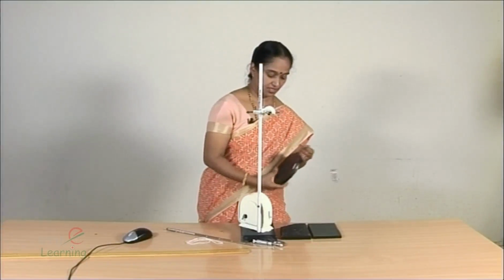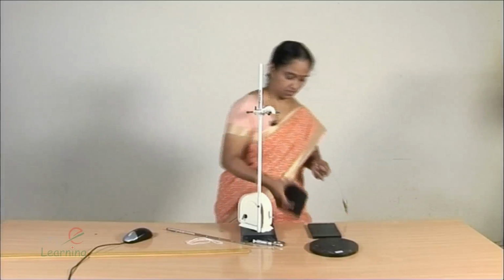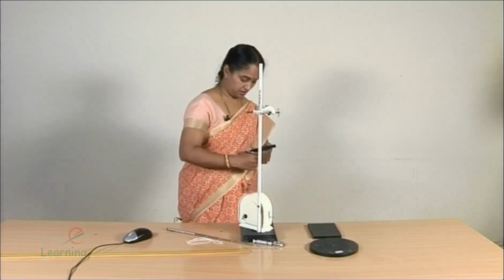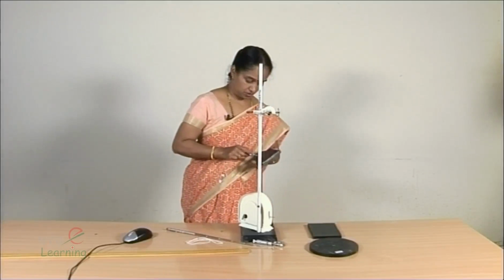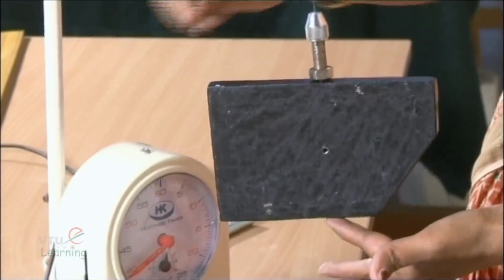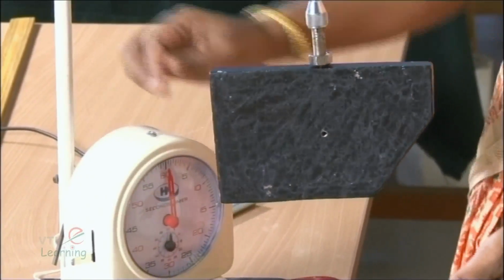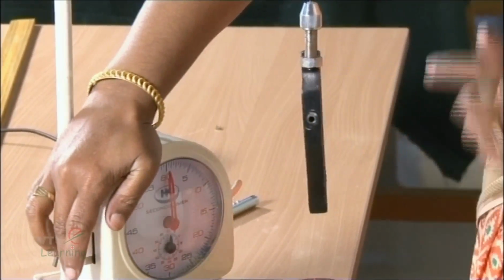Now suspend the irregular object. Any axis of suspension can be used. So let me choose the axis perpendicular to its plane, taking one corner as the reference. I'll start the timer.